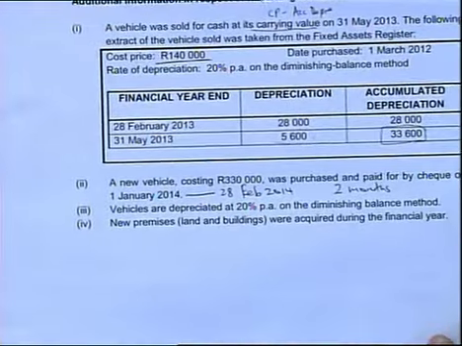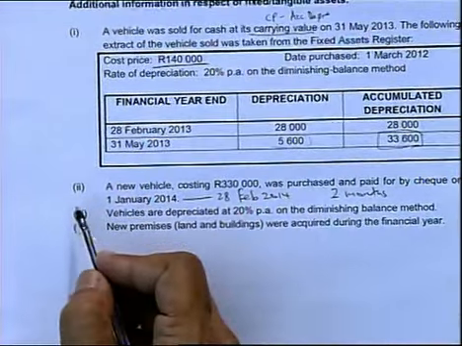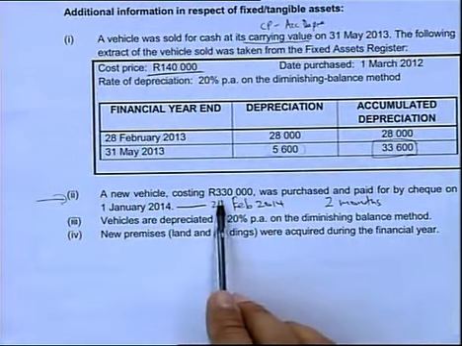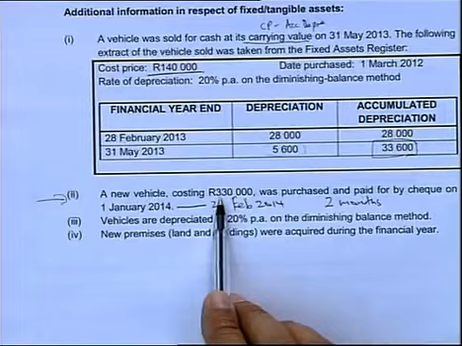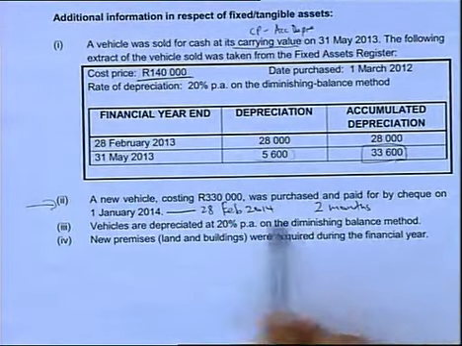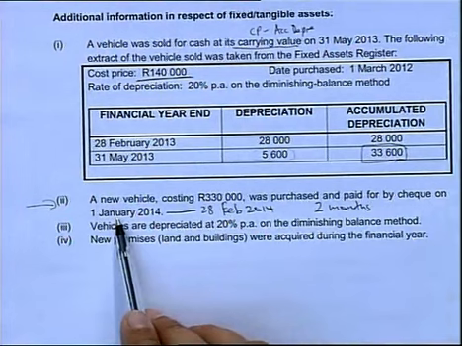Let me just see so we can understand that quickly. The information says a new vehicle costing 330,000 was purchased and paid for by check on the 1st of January.